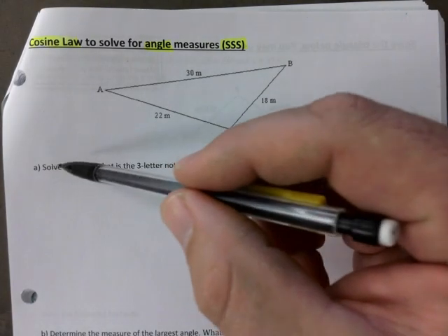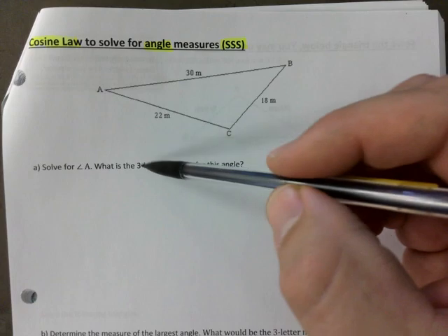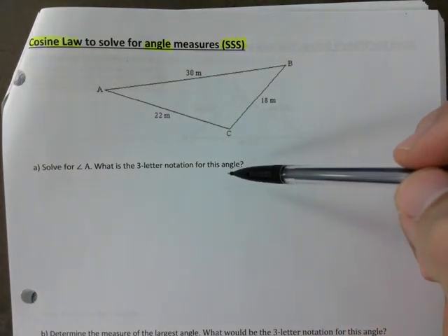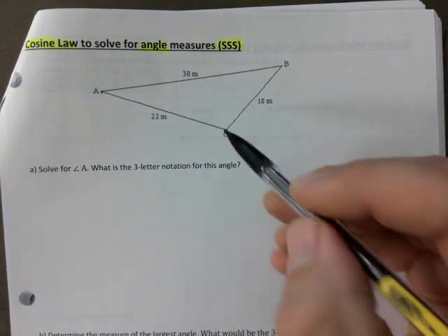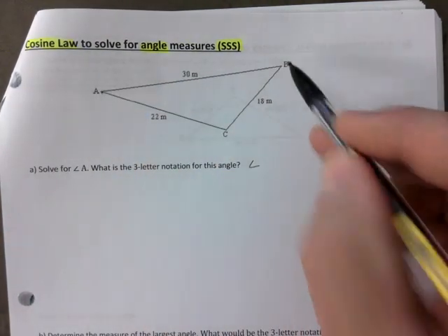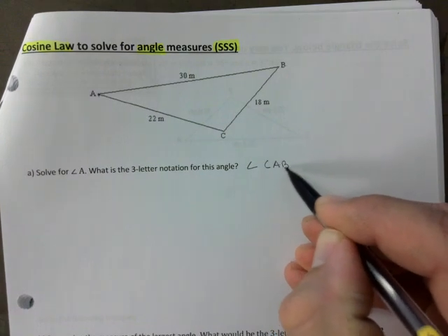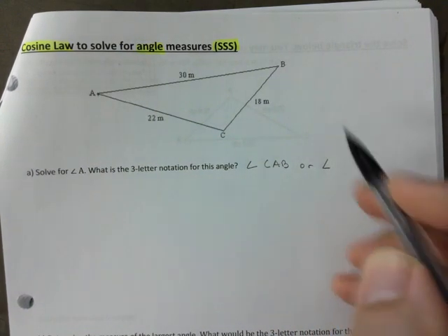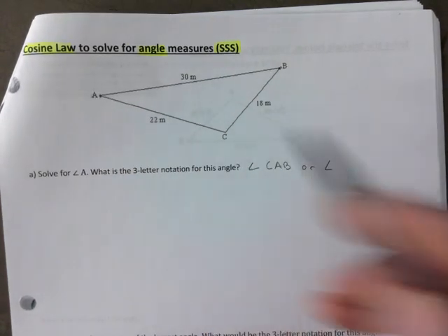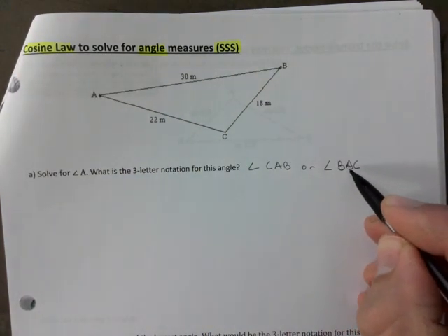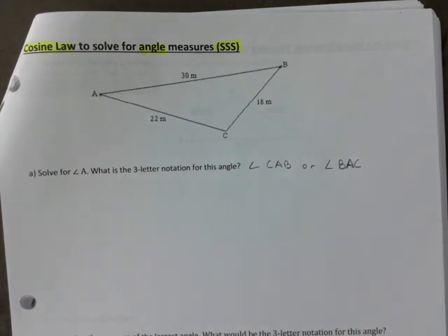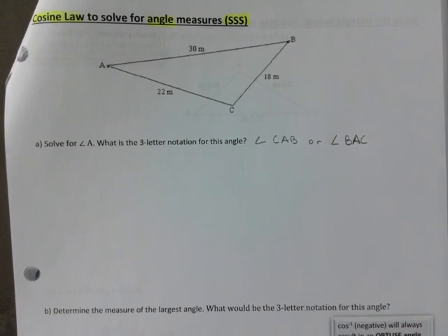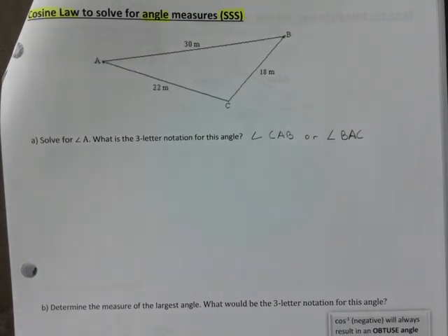It says solve for angle A. What is the 3-letter notation for angle A? For angle A, there are 2 options. You can go CAB or angle BAC. Okay, one of them. This is just a reminder. I don't want you to forget about the 3-letter notation, but we're not going to use it for our work right now. Andrew, make sure you follow now.